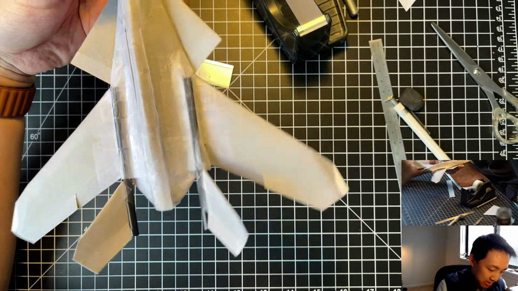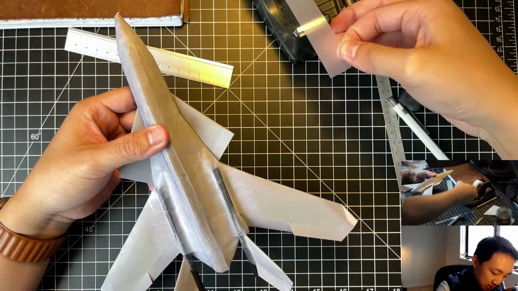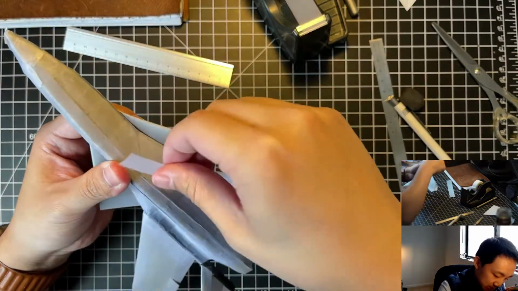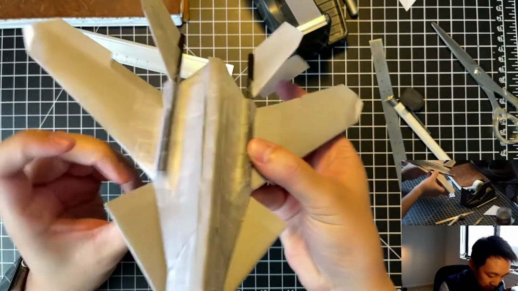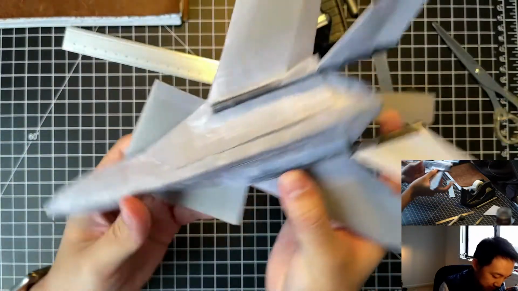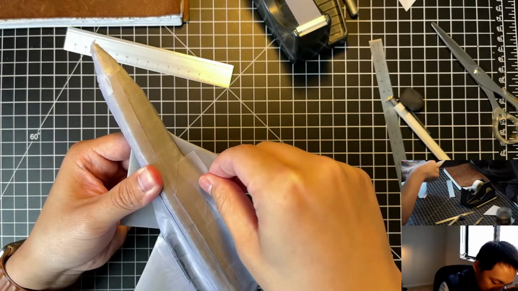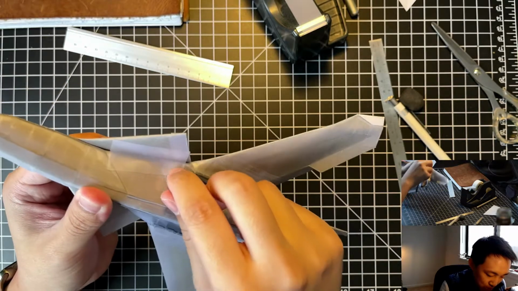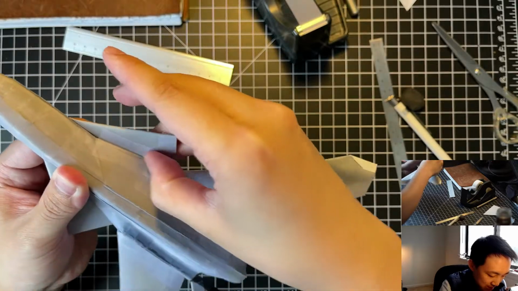So hopefully that does what it's intended to do. And then for the front here, we also have to secure this leading edge so that it doesn't droop down over time. That's a recurring problem with this way of mounting, is that you need to tape both seams here.